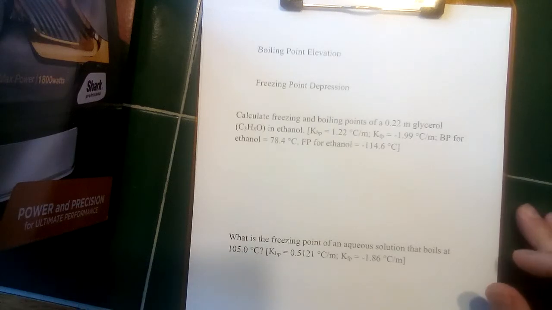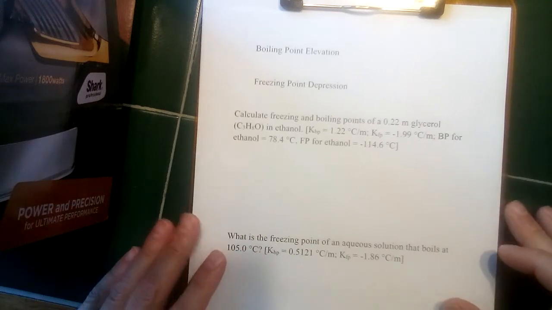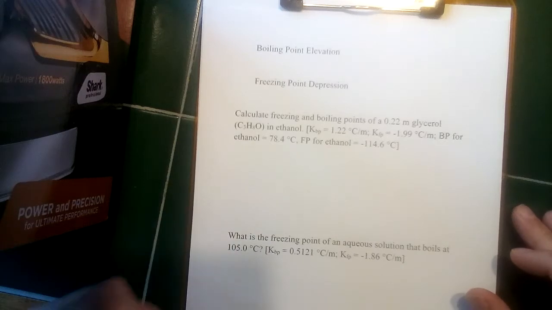Okay, another colligative property we want to look at when we make a solution. Making a solution will cause the boiling point of a solvent to go up, called boiling point elevation. It will also cause the freezing point of a solution to go down, or freezing point depression.